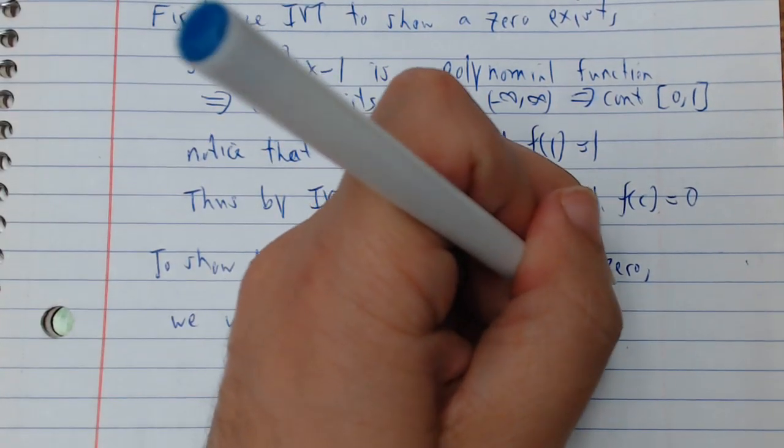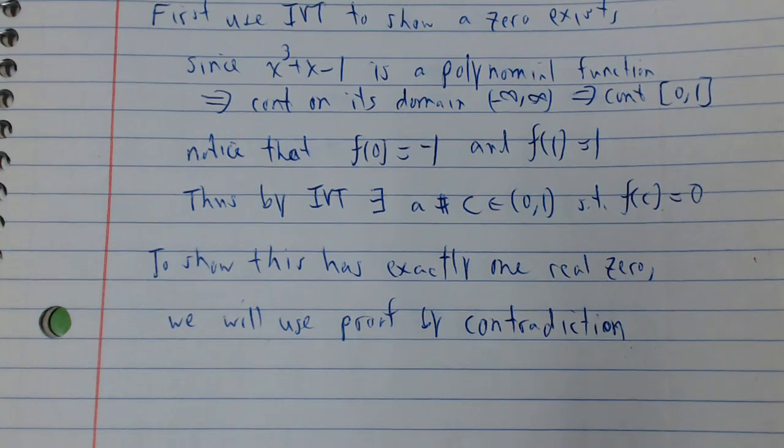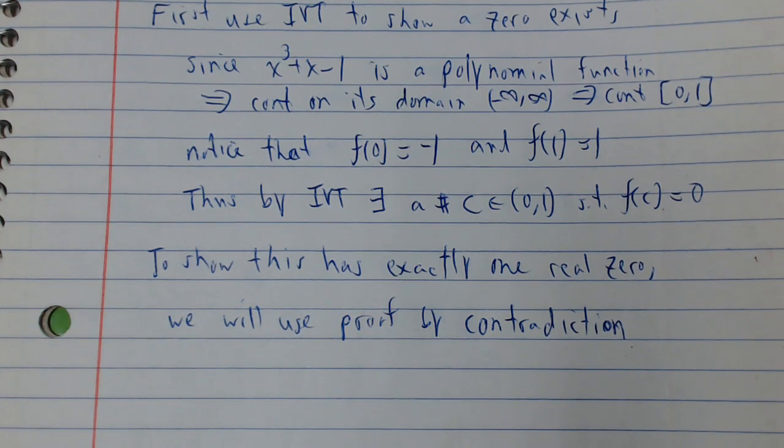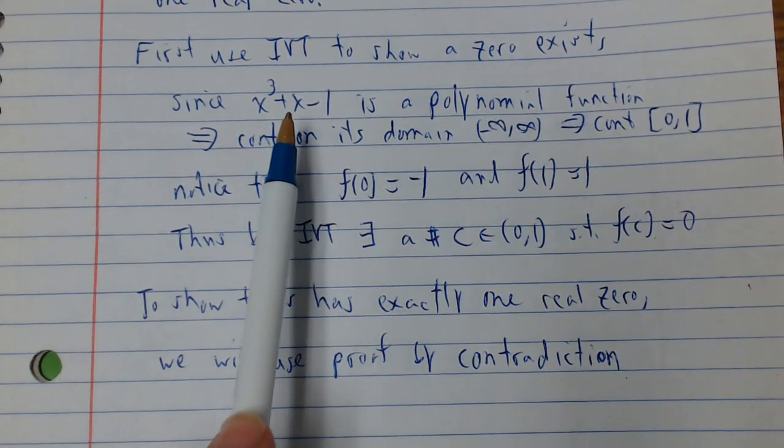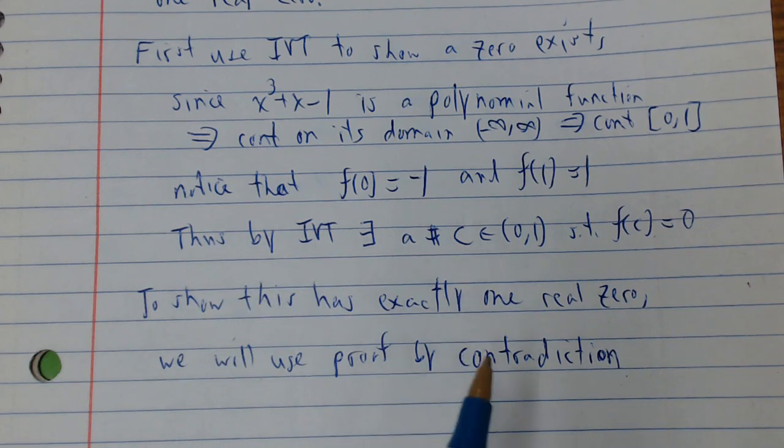So basically, we're going to assume it has more than one. And when we assume it has more than one, we'll assume it has two. Obviously, if we're assuming it has two, something's going to go wrong. And if something goes wrong, then we basically have proven that it can't have two. So I'm going to assume that this function has two real zeros, and something's going to go wrong.